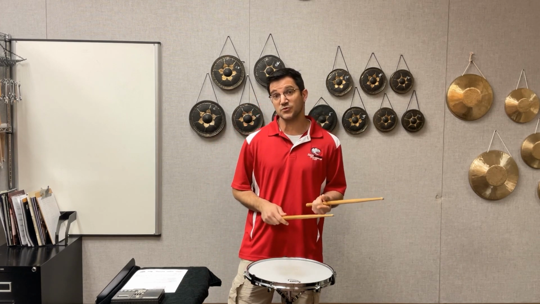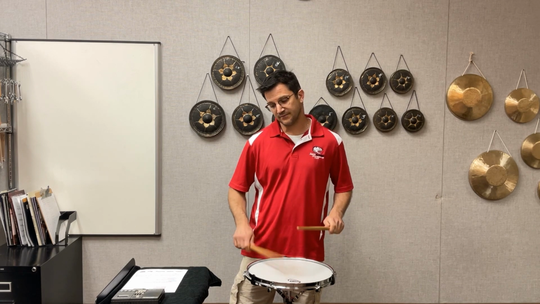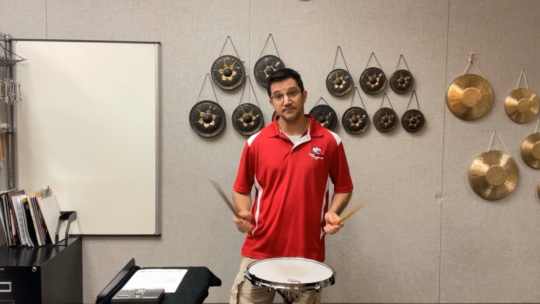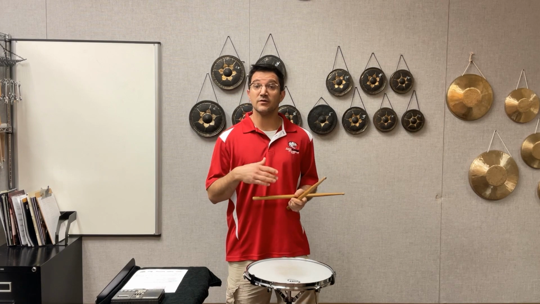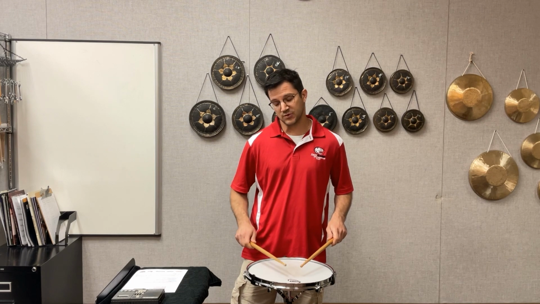The first one is just going to be the Swiss triplet. Flam on the front, sticking of right, left. And that example is simply moving an accent through the Swiss triplets.